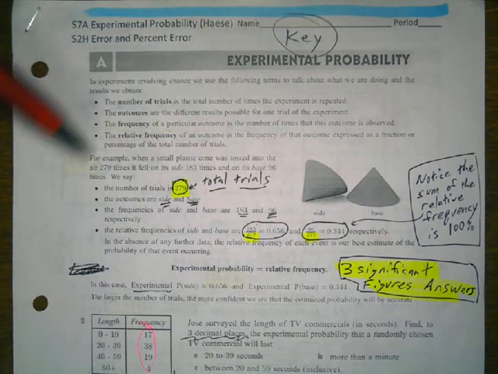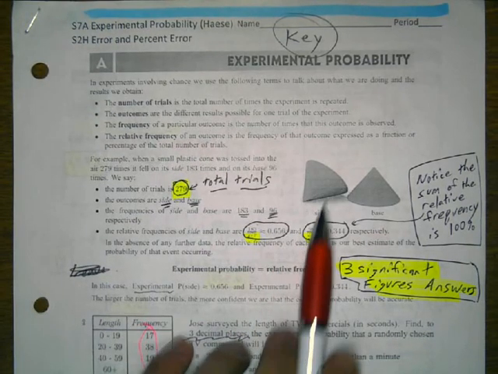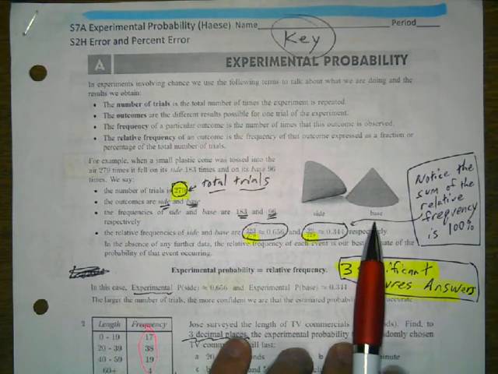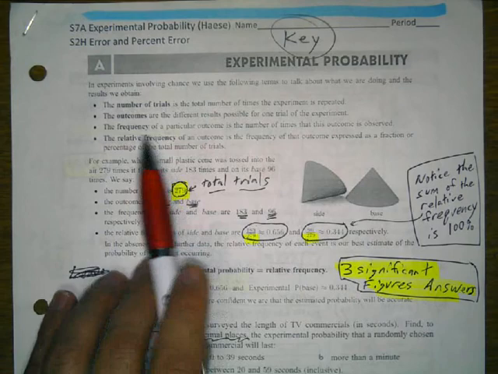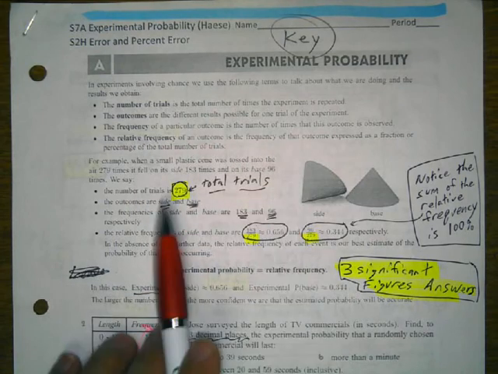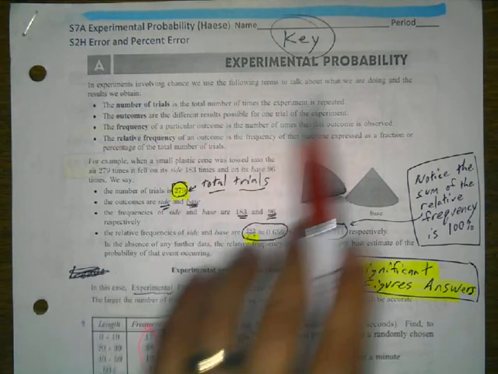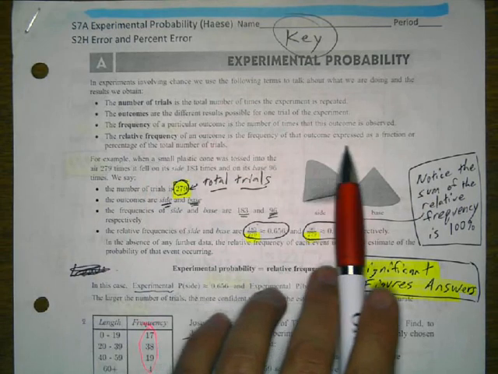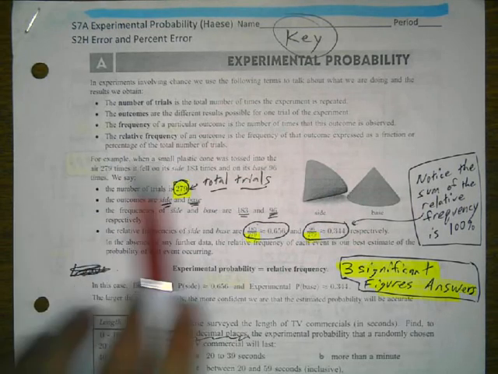So like in this outcome, the cone is either going to land on its side or it's going to land on its base. Frequency of a particular outcome, so how often it happens in an experiment, and relative frequency of an outcome is the outcome expressed as a fraction or percentage.